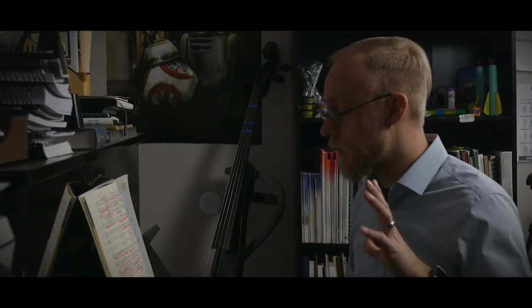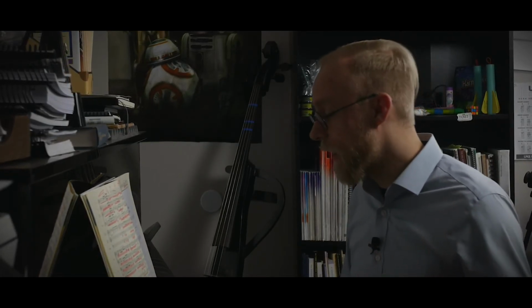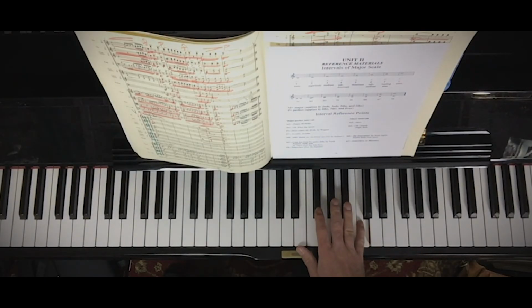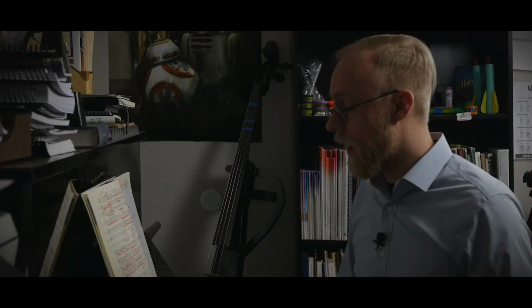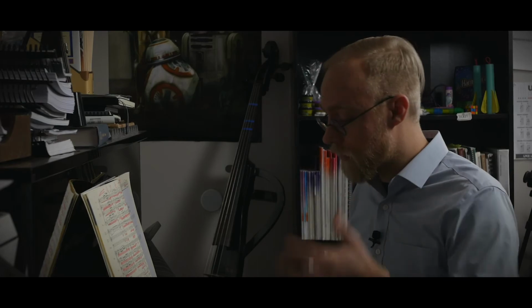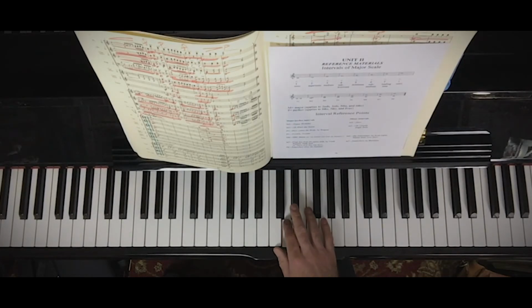It doesn't work that way with the minor scale necessarily, but you can still find all of the minor intervals in the minor scale. You just have to be a little bit more creative. So for example, if you did a C minor scale, you would have to use a different starting note for your minor second. Like you would have to use from a D to an E flat for your minor second, the Jaws theme.